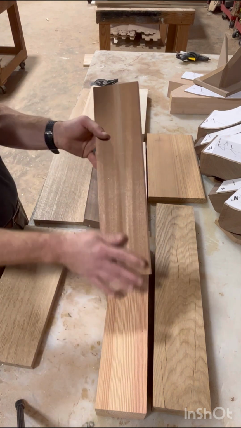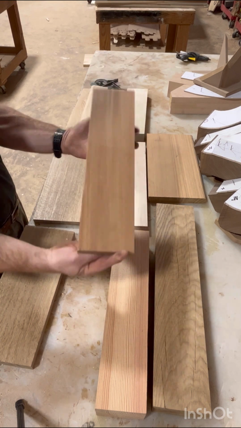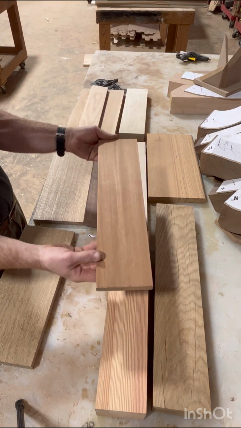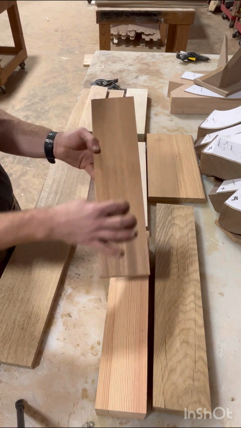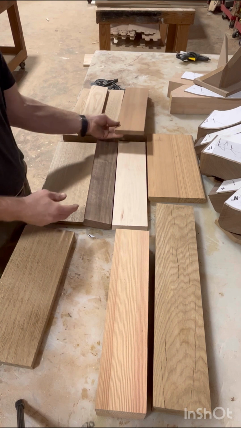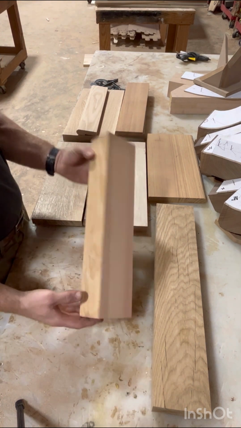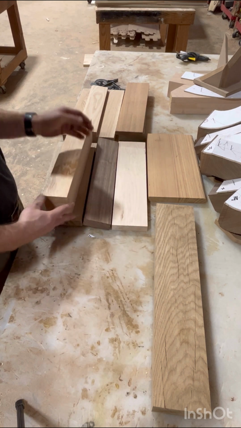Some sapele, which is like a cousin of genuine mahogany. It's sold as mahogany. We use this a lot for all of our handrails. You can see it has that classic ribbon stripe to it. This Doug fir, as I pointed out, is nice. We use that for some treads.